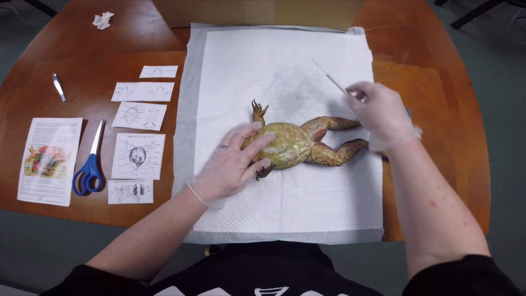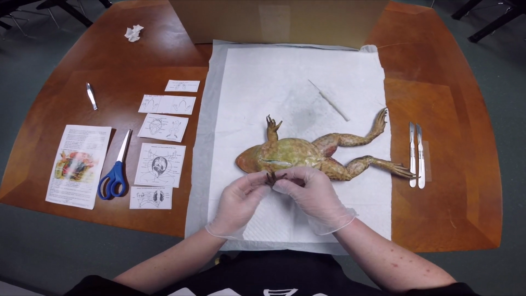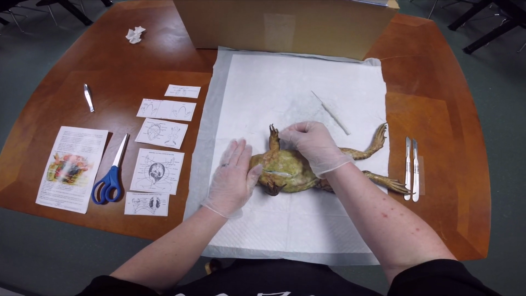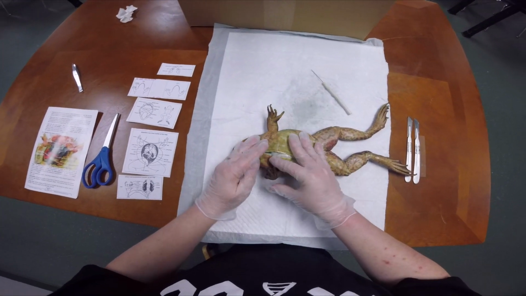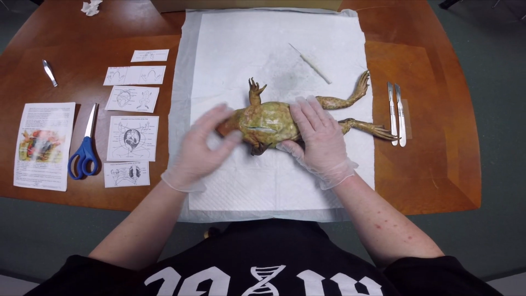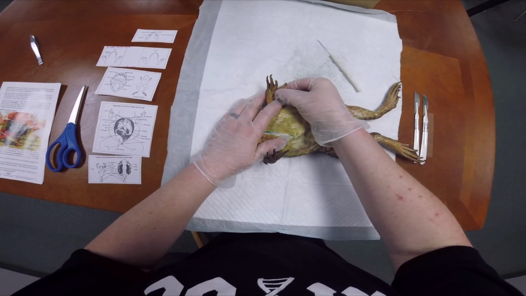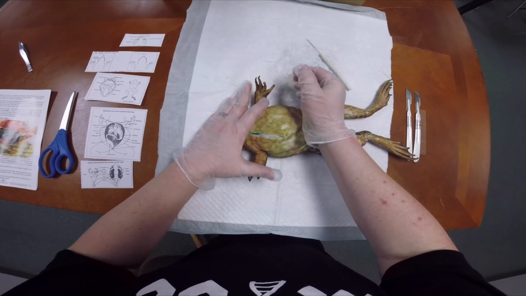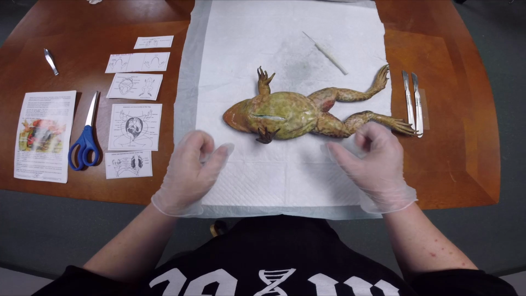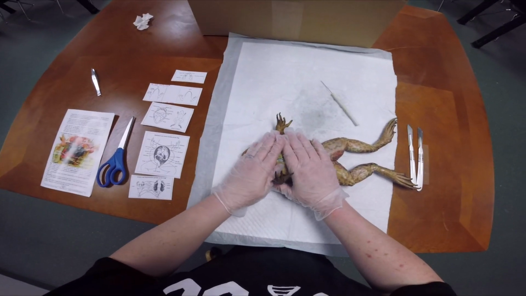So now we're going to see if we can tell whether this specimen is a male or a female. Males will have a very large pad right here on their thumb. This one doesn't. So before we open up, I'm going to assume this specimen is a female, just because you can see there's 1, 2, 3, 4 digits. This one would have a very large thumb pad if it was a male for breeding purposes, and I just don't see that on this specimen. So my hypothesis is that this specimen is female.